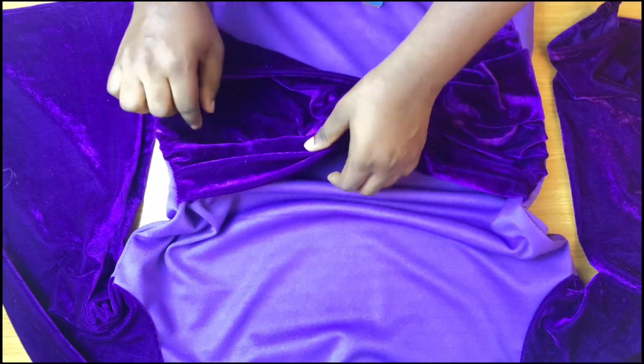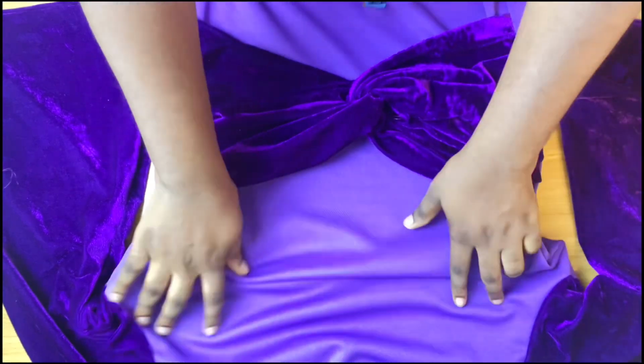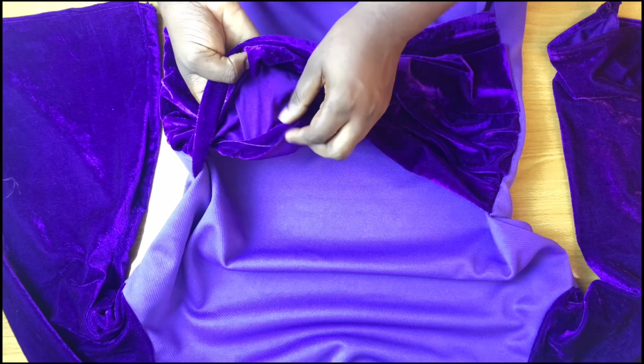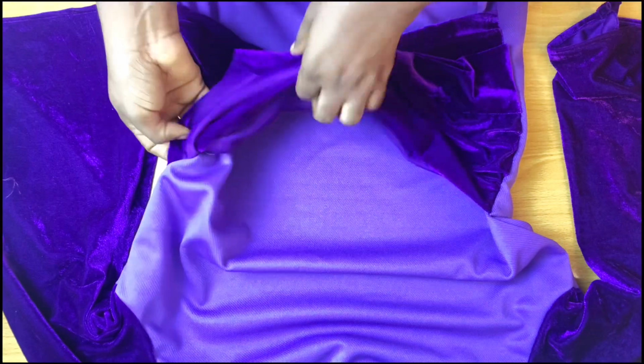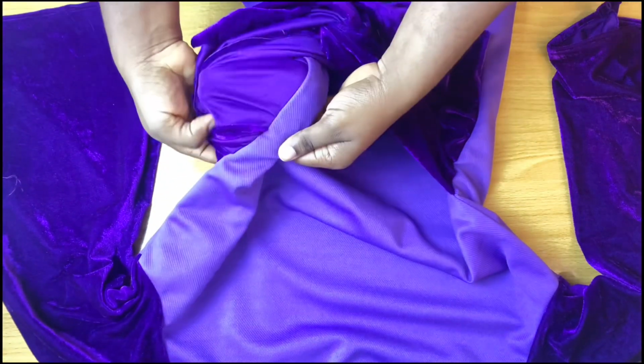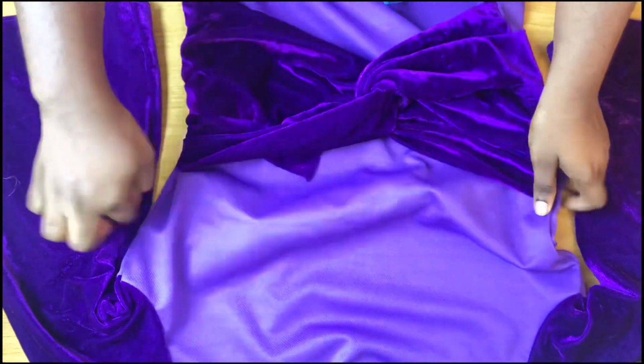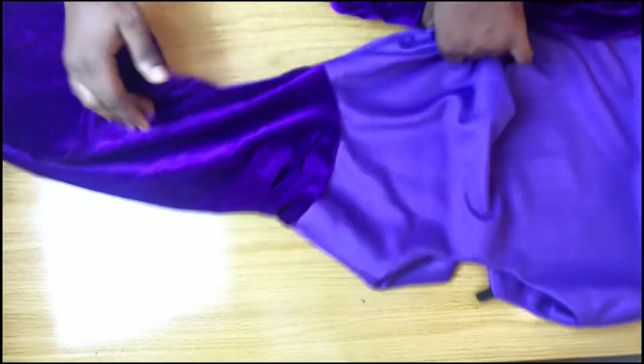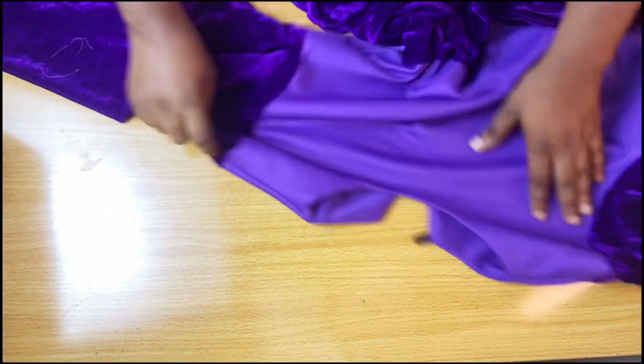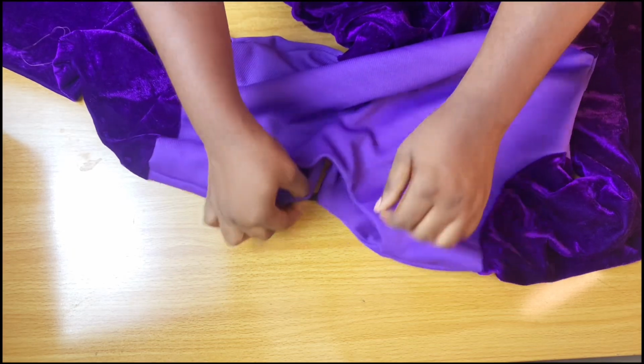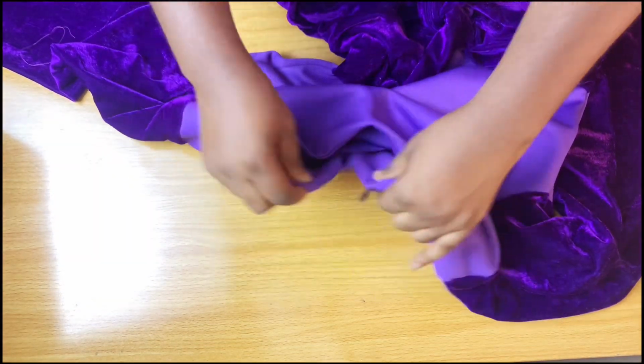Can you see the pleat and can you see the twist on it? Can you see it? So this is the inside, and when you look at it, you will not notice that I actually joined that inner part. You will not notice that I joined it on both sides. Now attach your buttons and you are good to go.